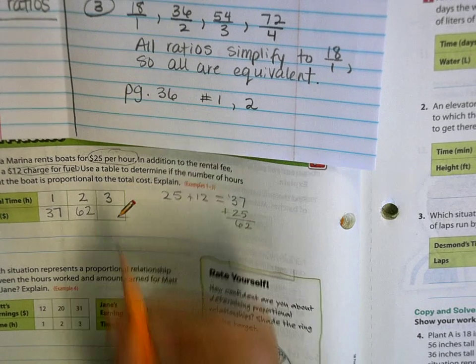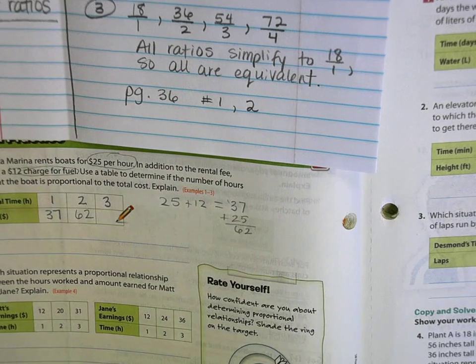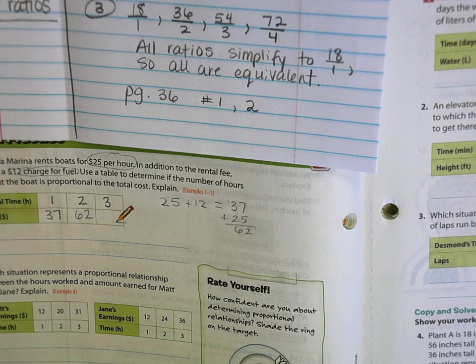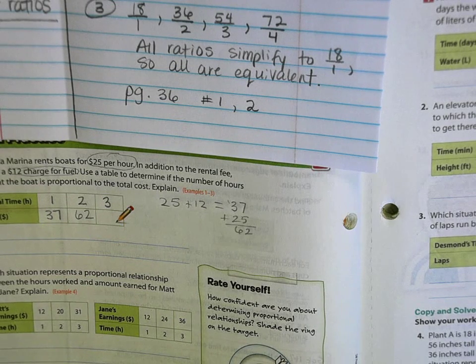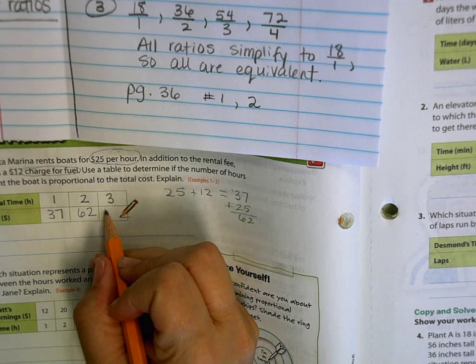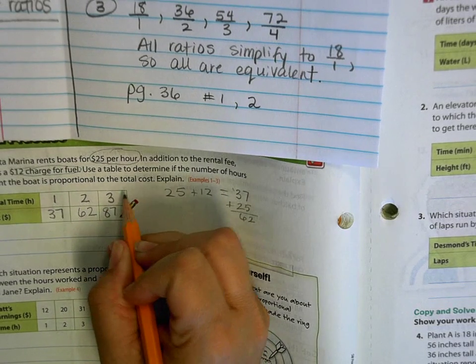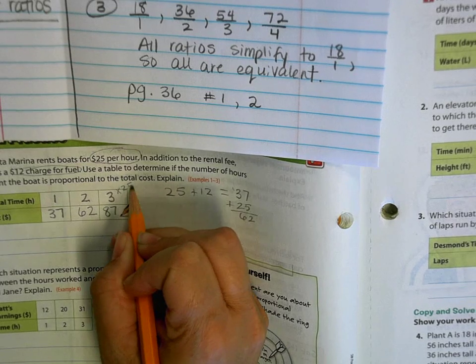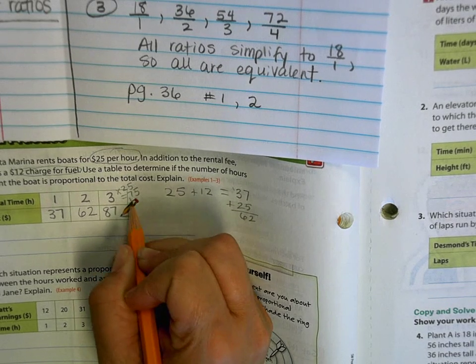What about for 3 hours then? I'm putting in the 75 plus the 12, isn't it? 75. So, Kayla? $87. Okay. So this is like basically saying this, right? Equals 75, but then you have to add the 12. Do you guys see that?